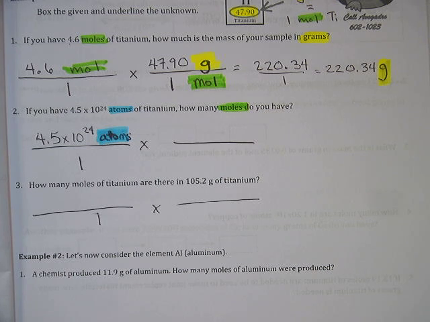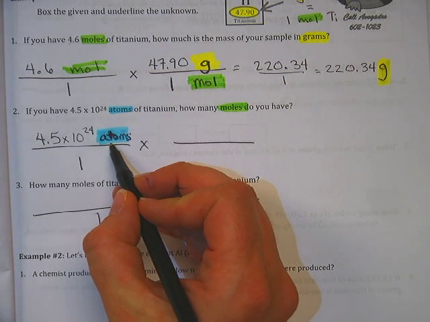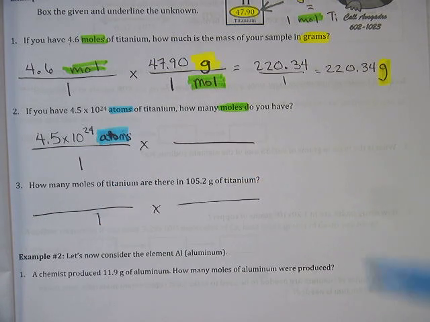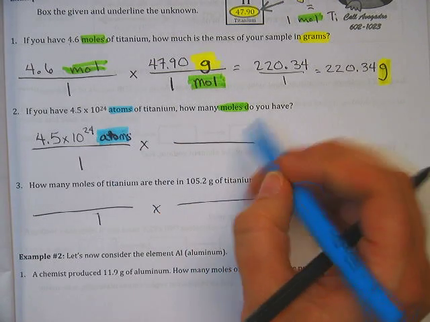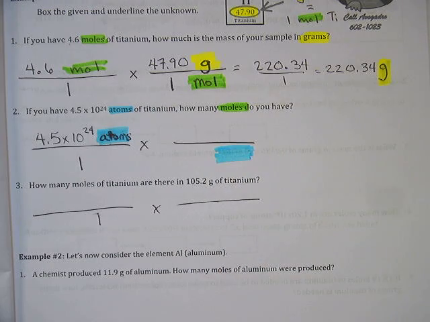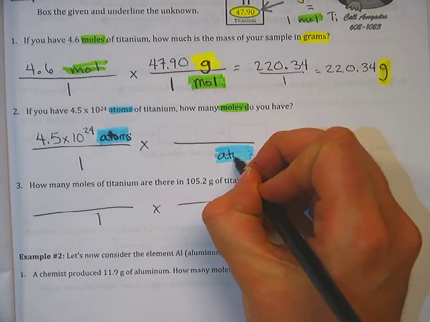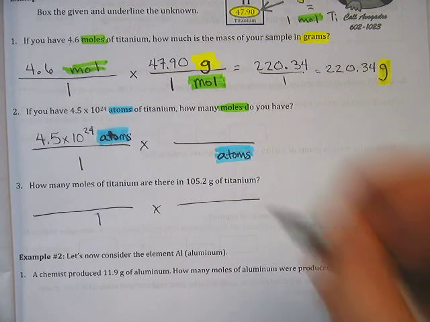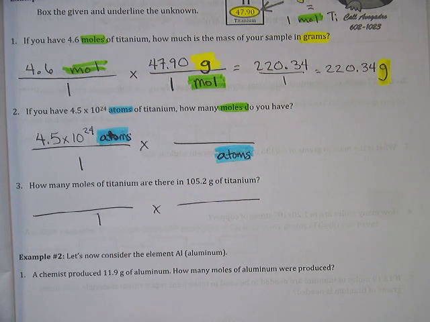Okay? Now it's the tricky step. What do we do next? Your color that's on top moves to the diagonal. No numbers, just colors. The blue that's up here also needs to come down on the diagonal. And that means atoms need to come down here. Not the number. No numbers yet. Just colors.